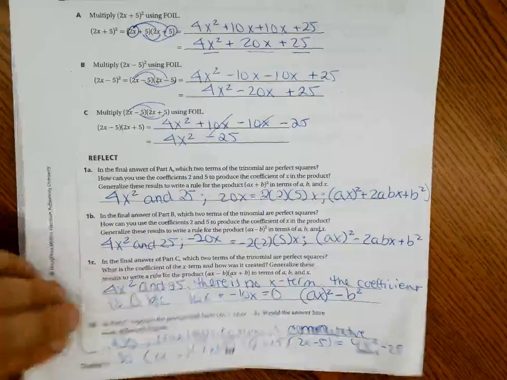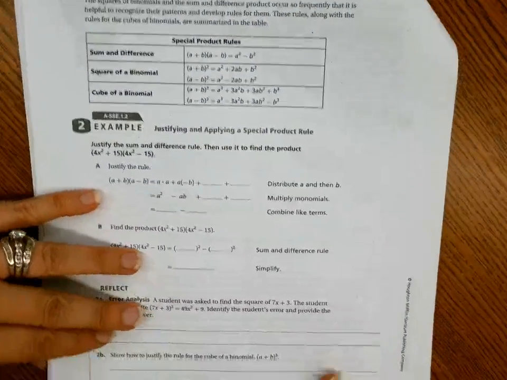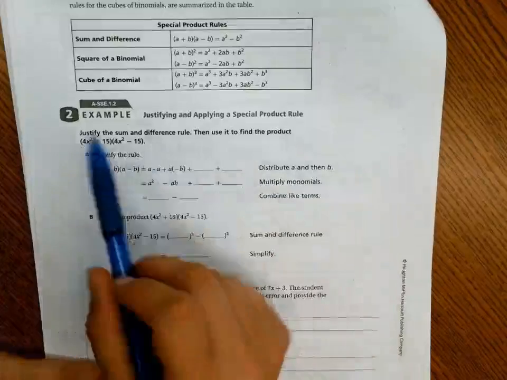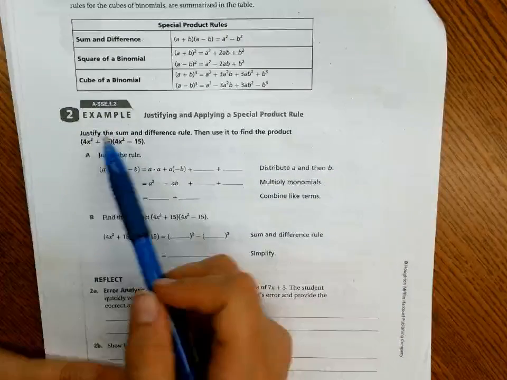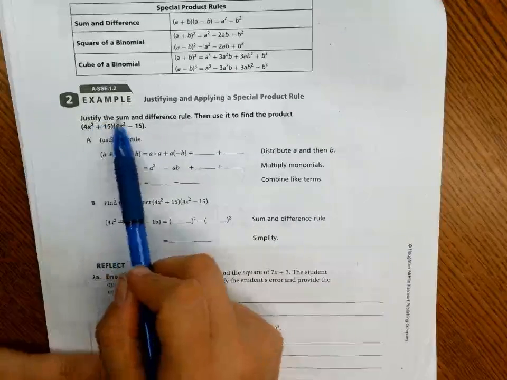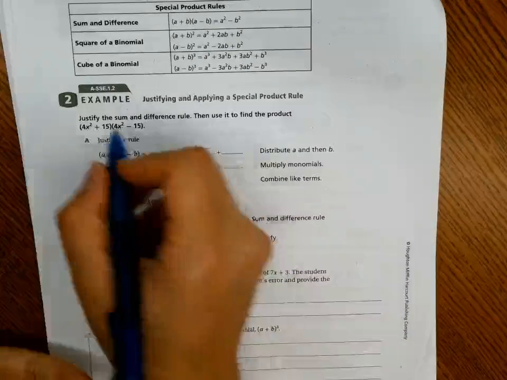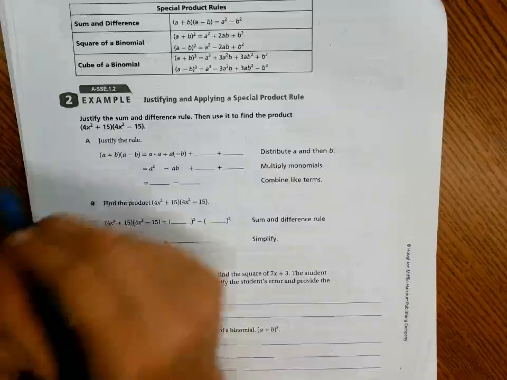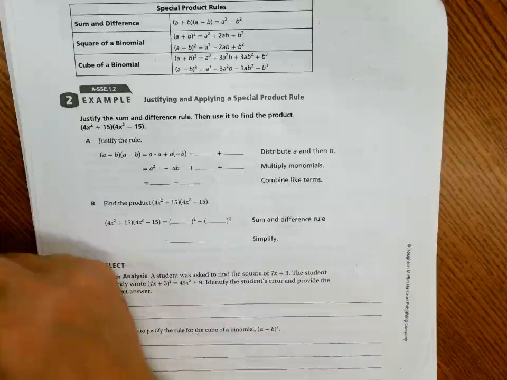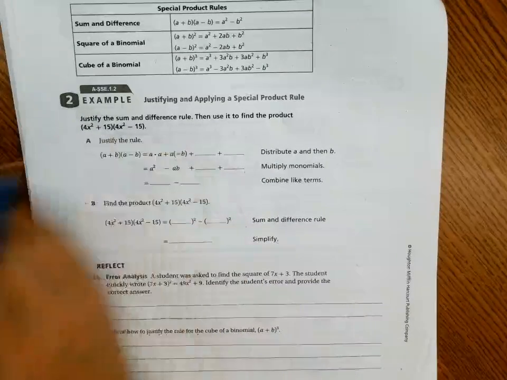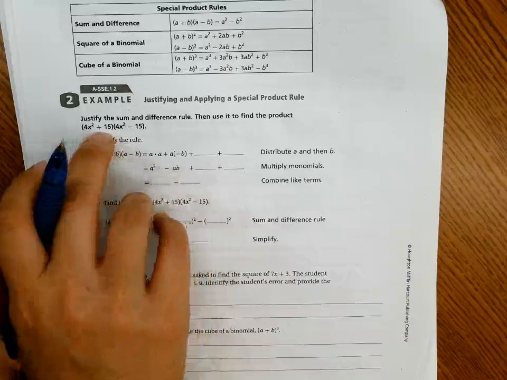All right, and then we just got to the back where we have the special product rules. And we were about to start example 2 when it crashed. So let's start back there. Justify the sum and difference rule. Then use it to find the product of that. Okay. So we have a positive and a negative of the same binomial, right? The addition and subtraction version of the same thing.